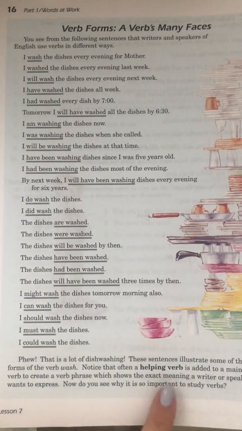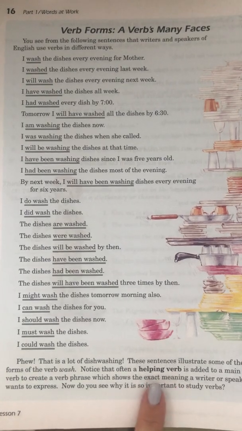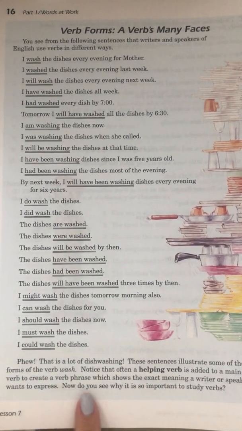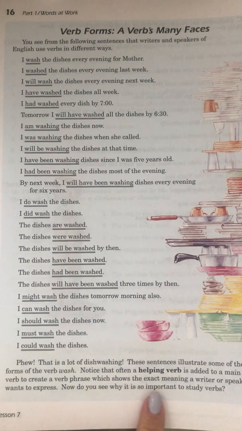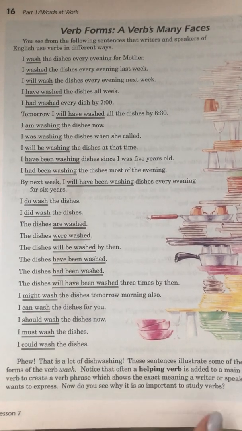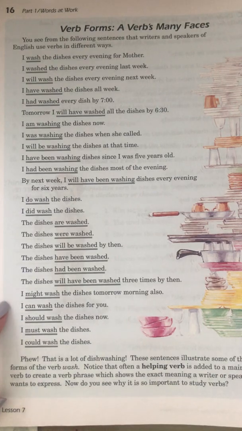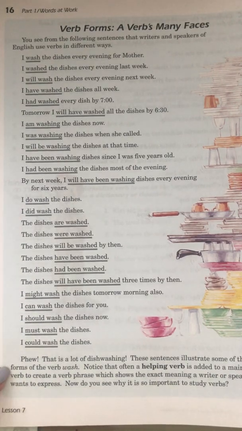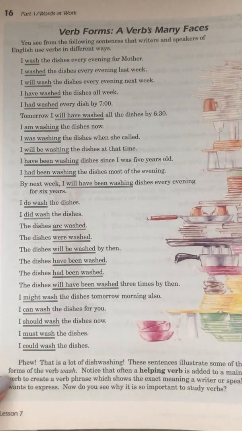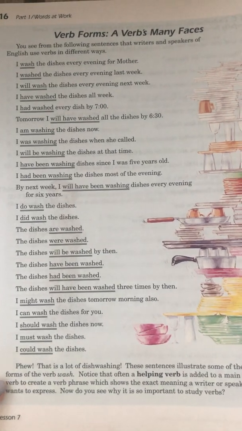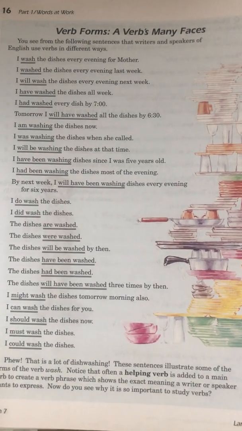So then, like we just said, there's a lot of helping verbs, and it says, do you see why it's important to study verbs? So like I said, please read these out loud, get used to these different phrases, and then tomorrow we will continue on with verb endings.